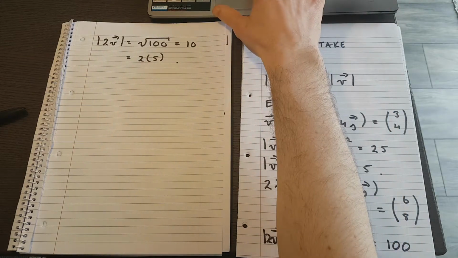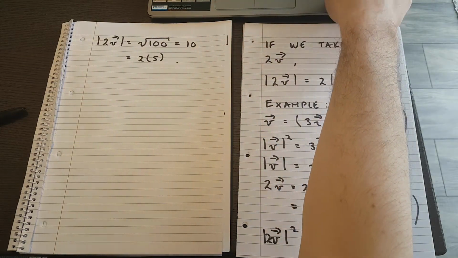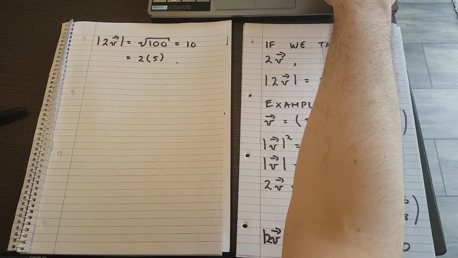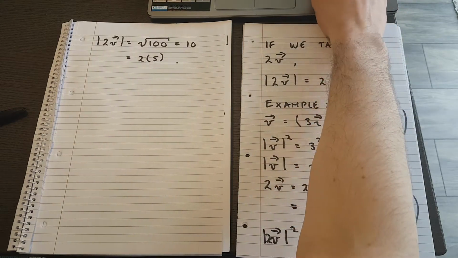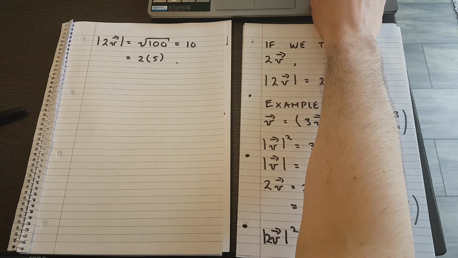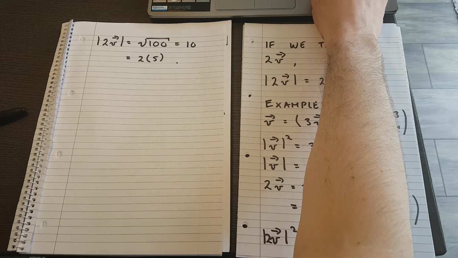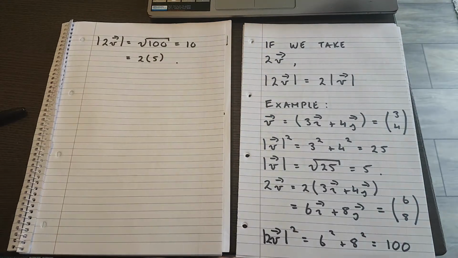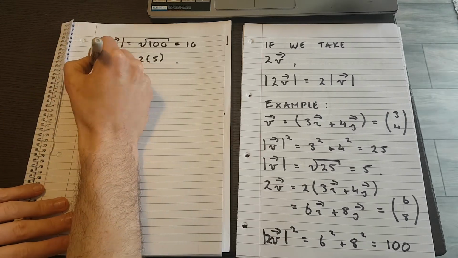Okay, so we're continuing with vectors. We're going to talk a little bit about taking some vectors together and finding what's called a resulting vector. Okay, so we have an example here.